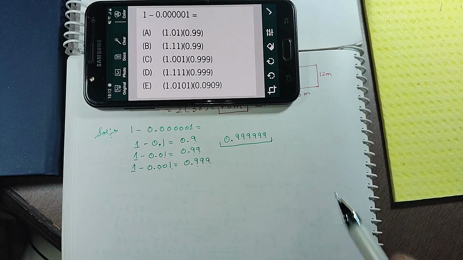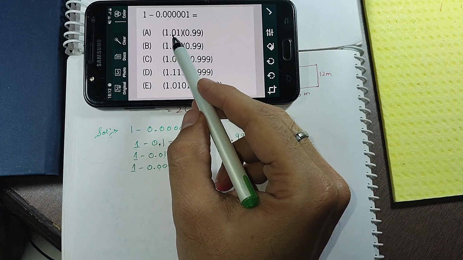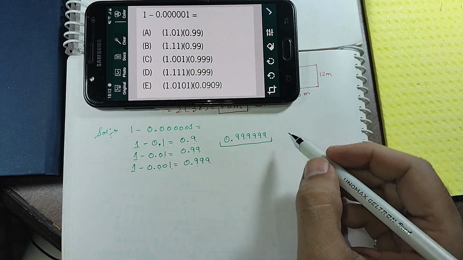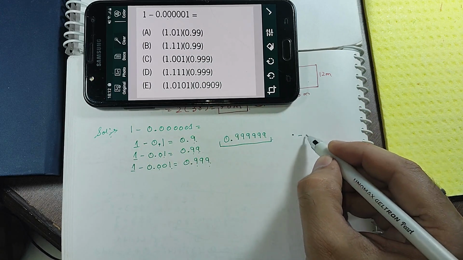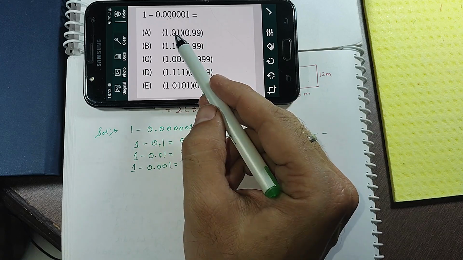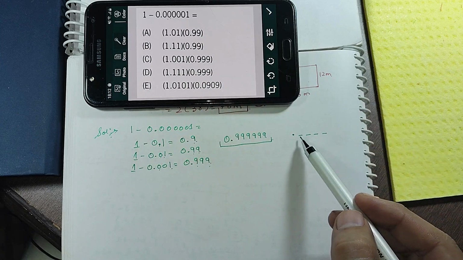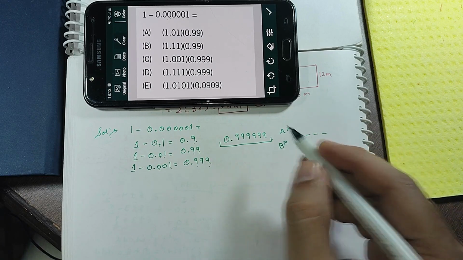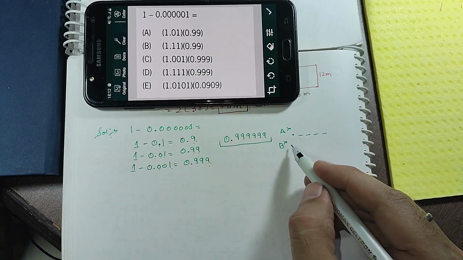Now, in the first option I have two digits after the decimal, so the product will yield a value with 4 digits after the decimal. Since there is no 0 at the end, it will yield 4 digits. So option A is discarded. Option B also has 4 digits, so it is also discarded.